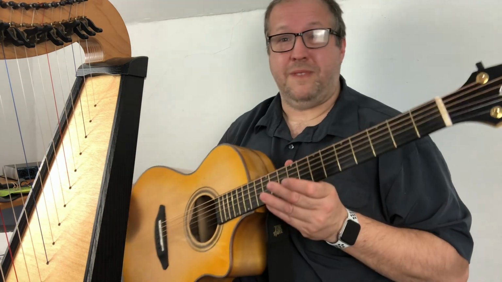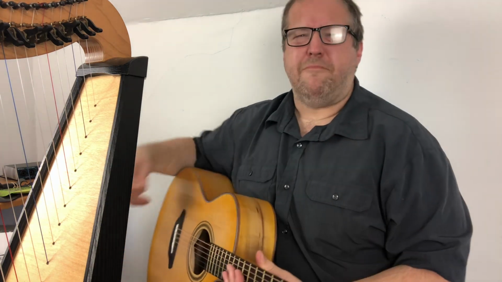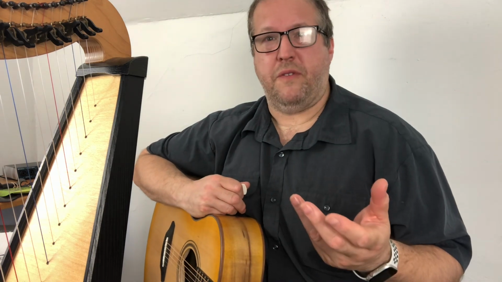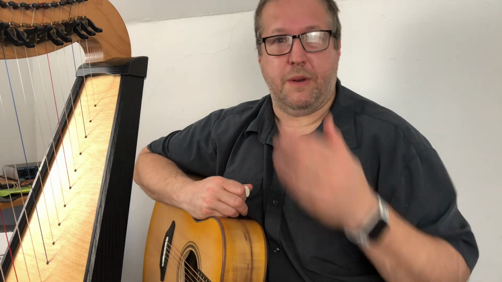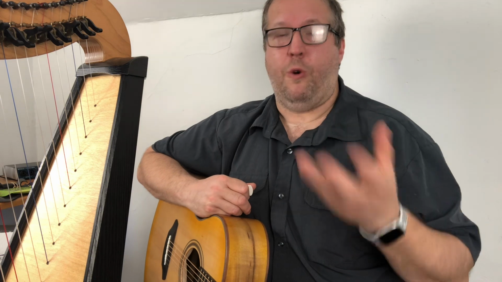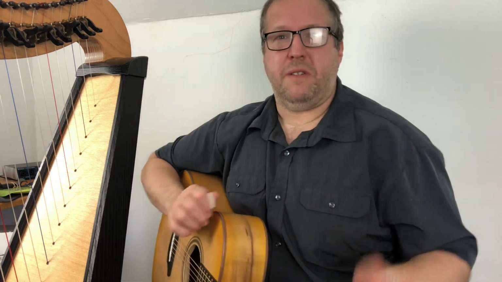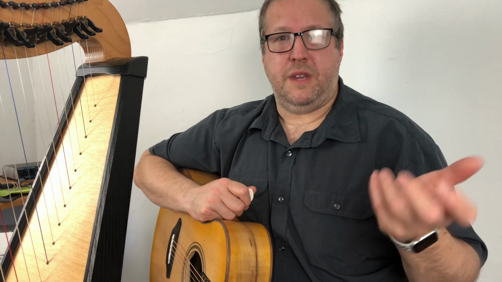Right here I've got an acoustic guitar. The six-string guitar is one of the staples of American and a lot of Western European music, in folk, popular music, and rock and all that. Let's just play a really quick C, F, and G progression.